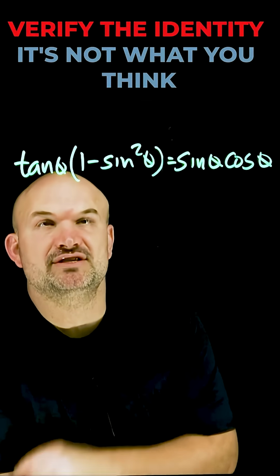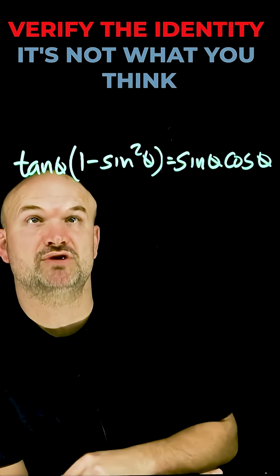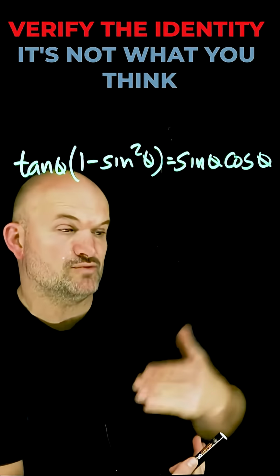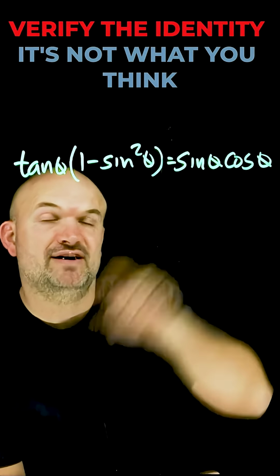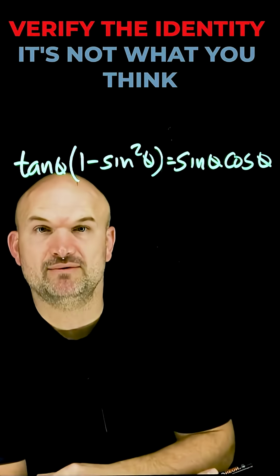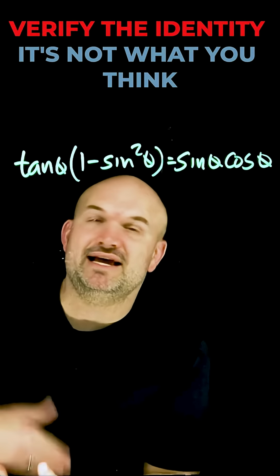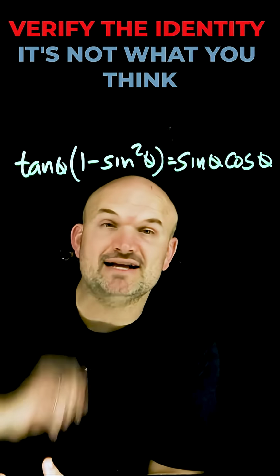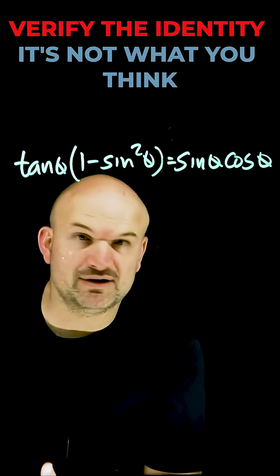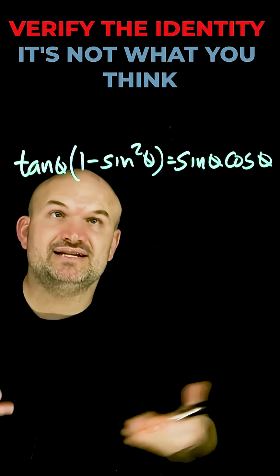One thing I like to tell my students when they see multiplication, addition, or subtraction is to apply the operation. That is one of the techniques we use to verify trigonometric identities. However, one thing we also want to look at is whenever we see a trigonometric function squared, such as sine squared, we need to think about our Pythagorean identities. Is there a way that we can simplify this?